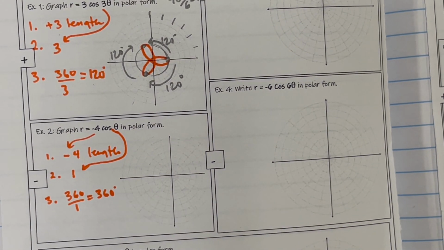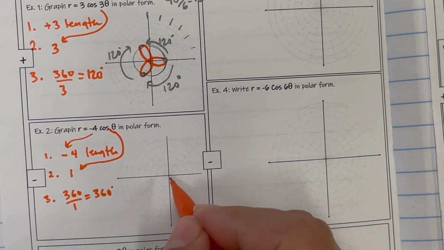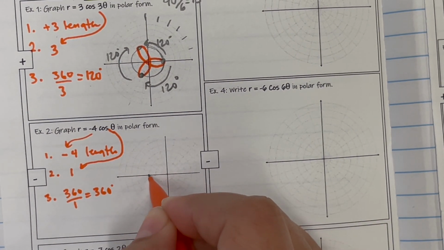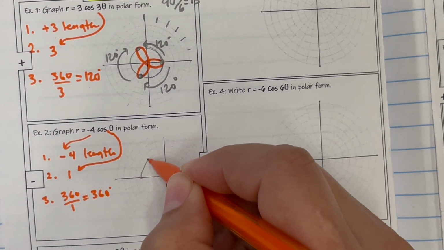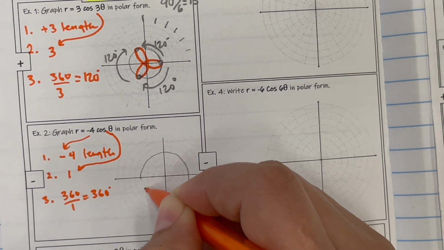All right, so let's go ahead and draw it. It always starts on the x-axis, negative 4 in length. So we're going to go negative 4: 1, 2, 3, 4. I'm going to highlight that circle so that you can see it the whole time, and so I don't draw it anywhere else.